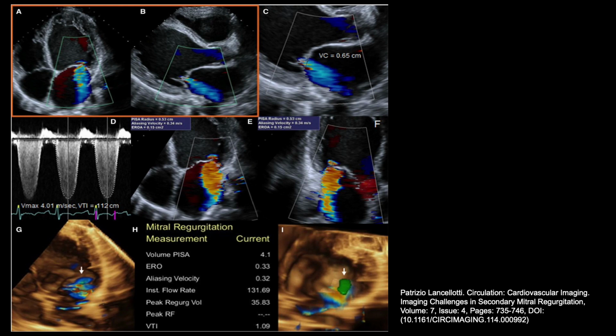The vena contracta width in the parasternal long axis view is another measure of the severity, with a cutoff of greater than or equal to 0.4 centimeters indicative of severe mitral regurgitation. Calculation of the ERA using the surface area of the proximal flow convergence is another approach to quantify mitral regurgitation.